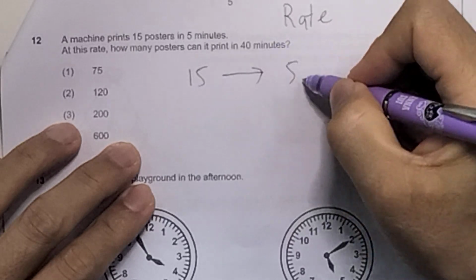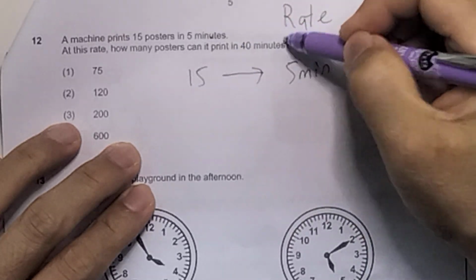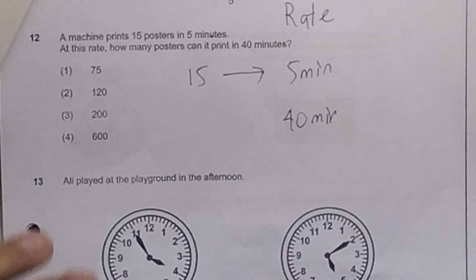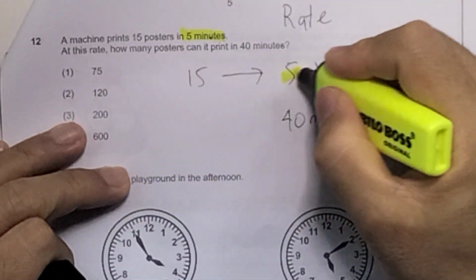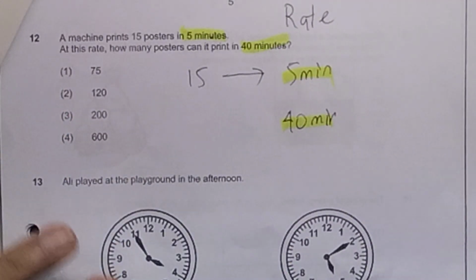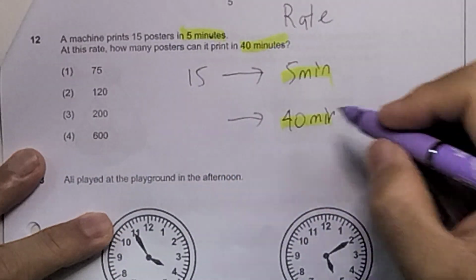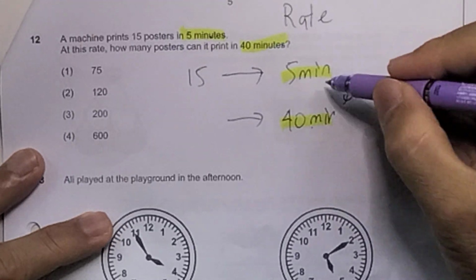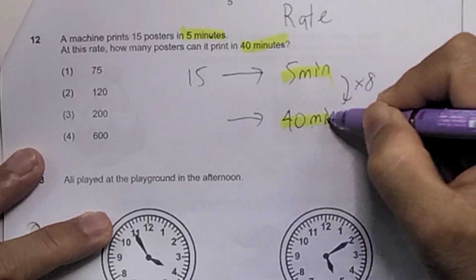So here is minutes, right? This is 5 minutes. So I go to 40 minutes. So what I'm highlighting here now are all my minutes. This is on the right hand side because the number appears on the right hand side. So in other words, how do I get to the number 40? So I use my 5 times table. 5 times 8 gives 40.